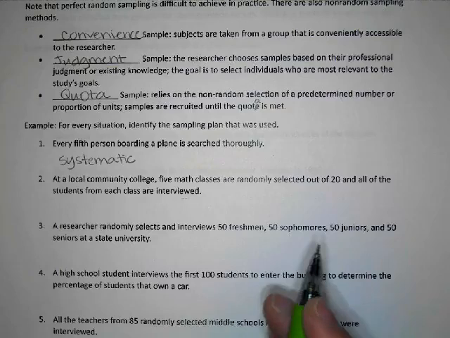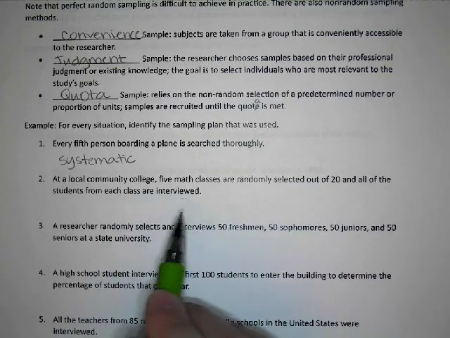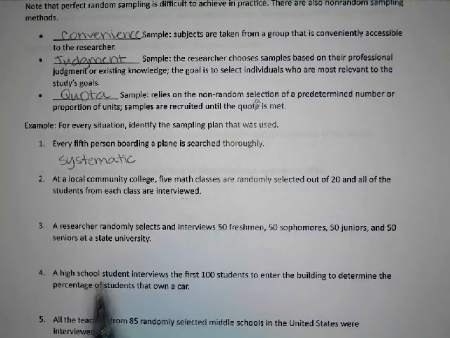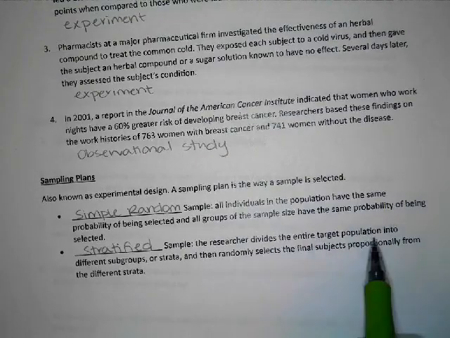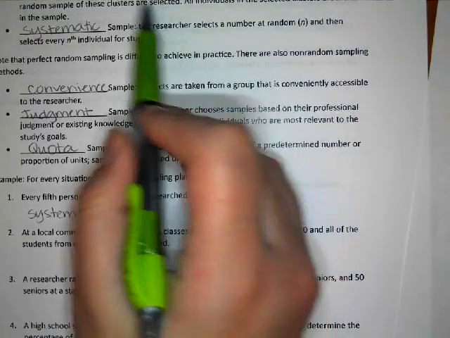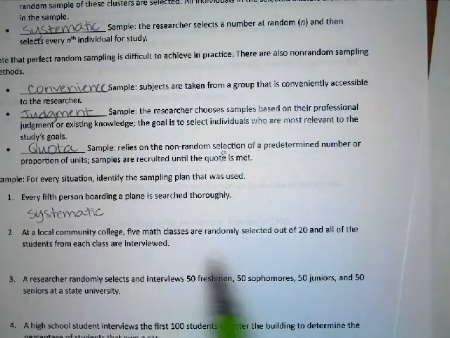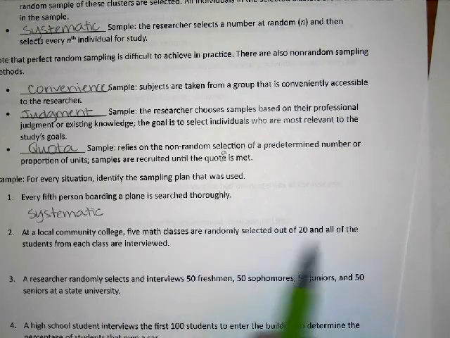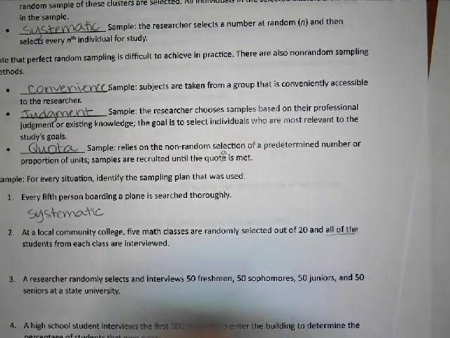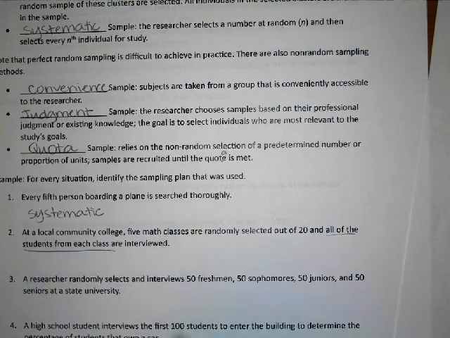So there are 2 different types of sampling methods that talk about dividing the entire population into groups. The first one is stratified. The entire target population is divided into different subgroups. The second one is a cluster. The entire population is divided into groups. This one in particular, it says all of the students from each class are interviewed, and that makes it a cluster.